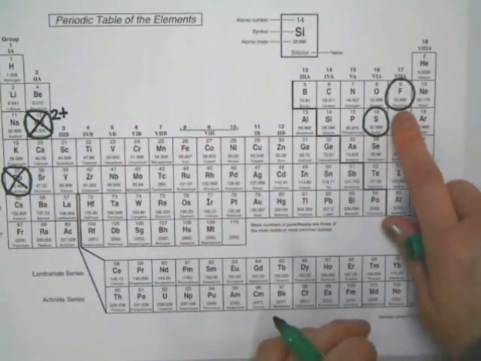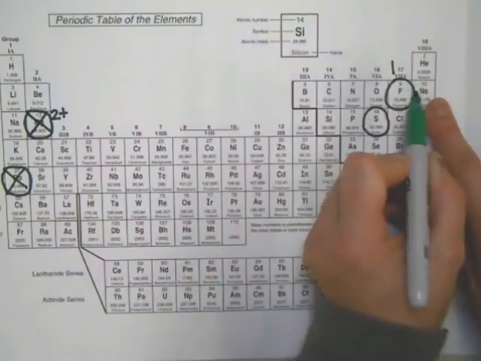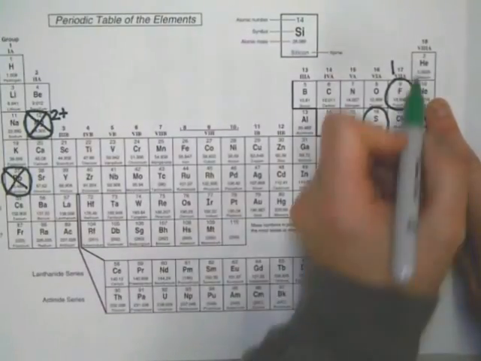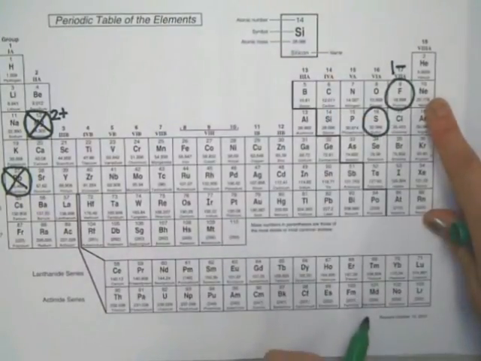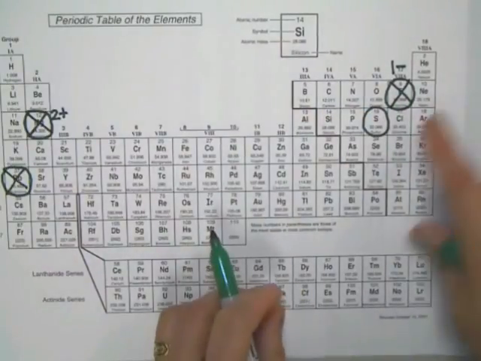If I look at fluorine, this one's nice and easy. 10 is the closest to number 9, which means it's only one place away. And I have to gain an electron to be like number 10. That's a -1. Again, we want -2, so that eliminates our fluorine.